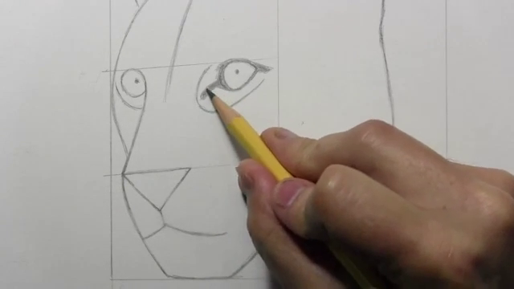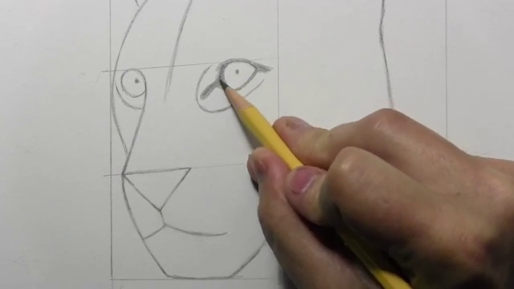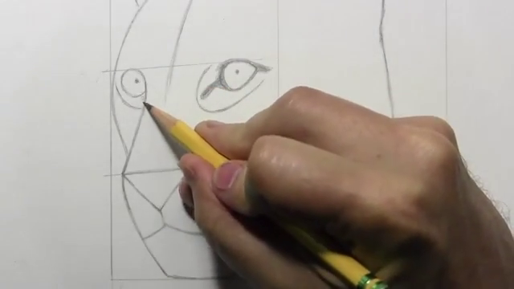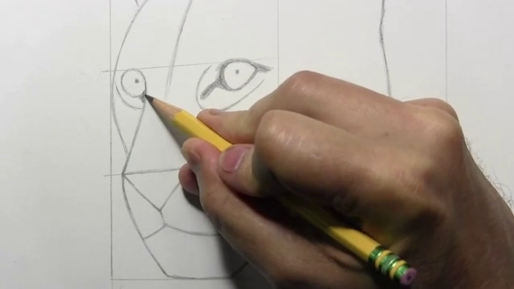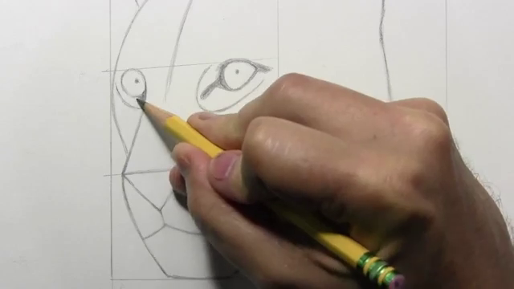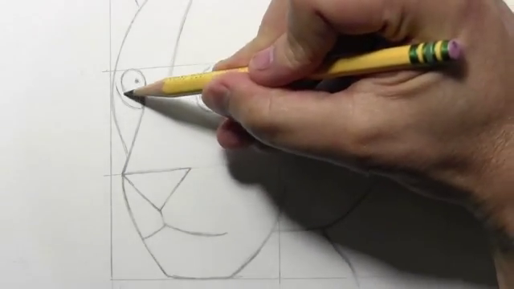So this shape here is really quite pronounced, I noticed, as I studied photographs. And you're not going to see it so clearly on this side from this three-quarter point of view, but you are going to get a pretty strong indication of it as it curves around the bridge of the nose. And so let's go ahead and darken in all around here.